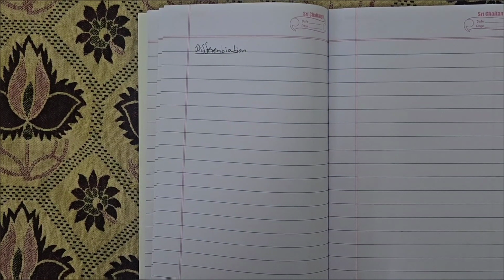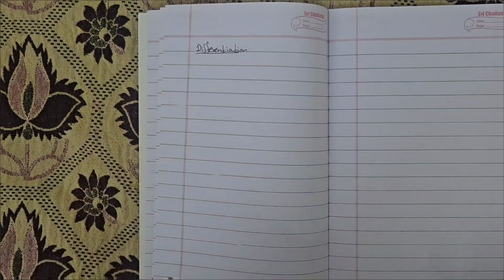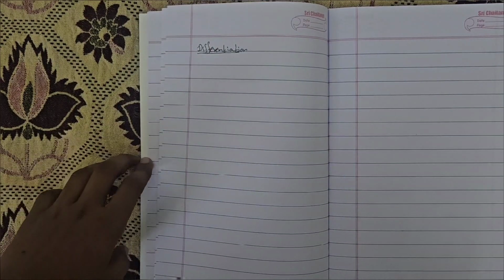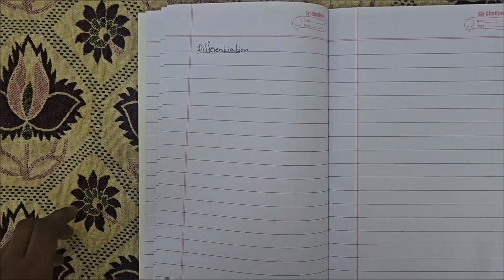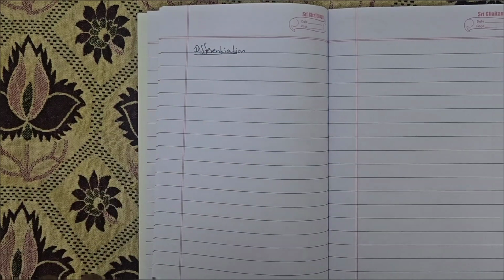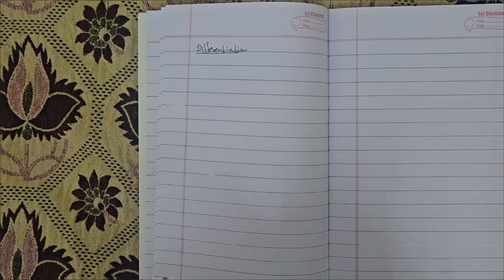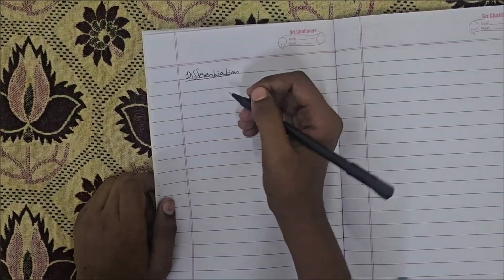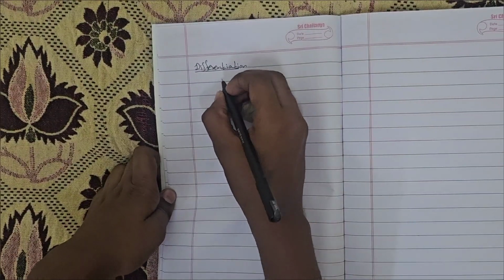Hello guys. Today I'm gonna teach a topic called differentiation. It's really an important topic, an interesting topic in mathematics, and today I'm gonna explain it. The term differentiation means we can use it to find the slope of a function, like any function f of x.